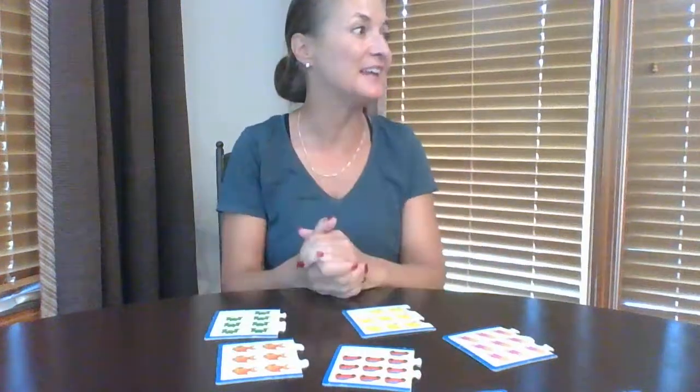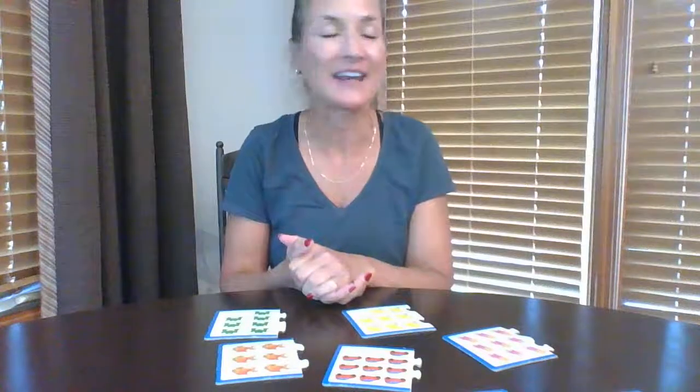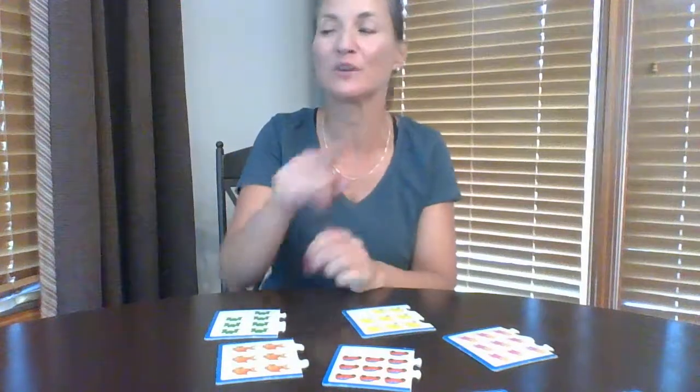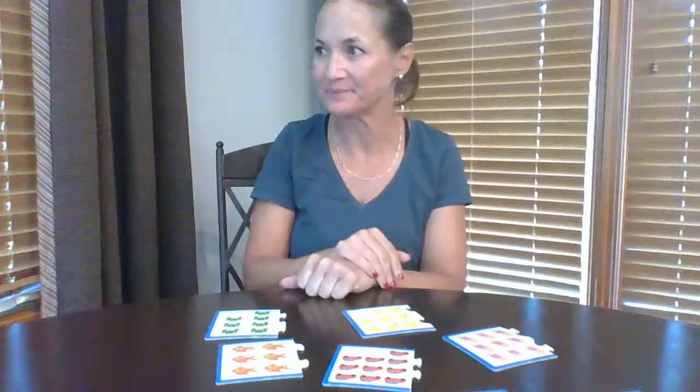Okay, everybody, now it's your turn. I want you to each pick a puzzle and count how many pictures are on there and see if you can find the match to it. Okay, everybody pick which puzzle you want.